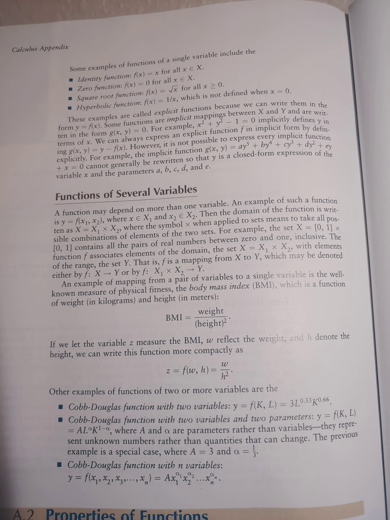They represent unknown numbers rather than quantities that can change. The previous example is the special case where capital A is equal to 3 and alpha equals 1/3.